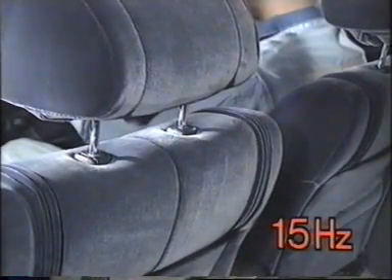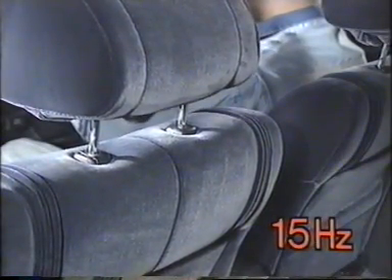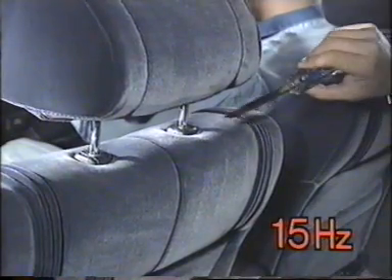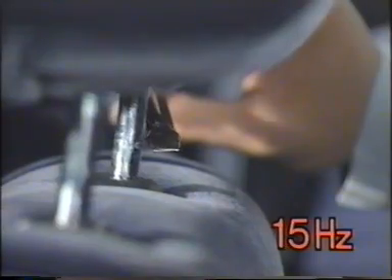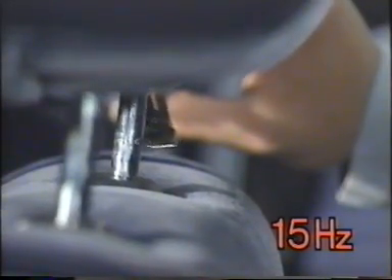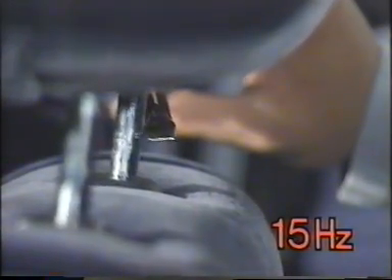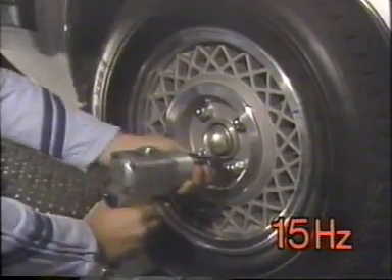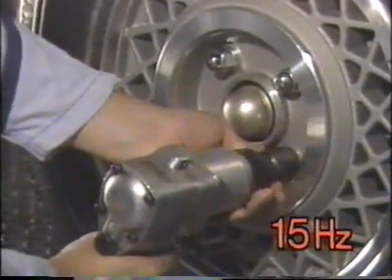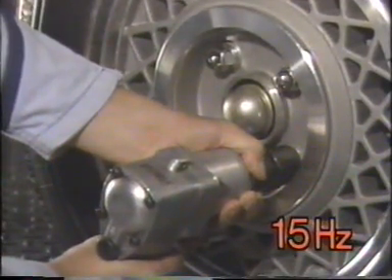For instance, this component is vibrating at a frequency of 15 Hertz. If you touch it with a screwdriver, you can hear and feel it quite easily. An impact wrench generates vibrations of a similar frequency.